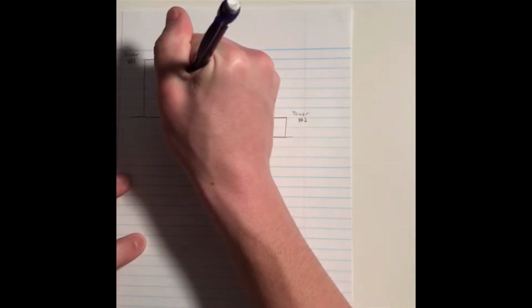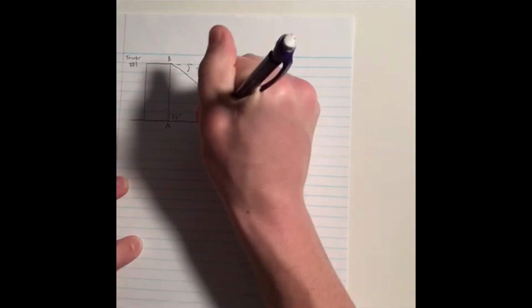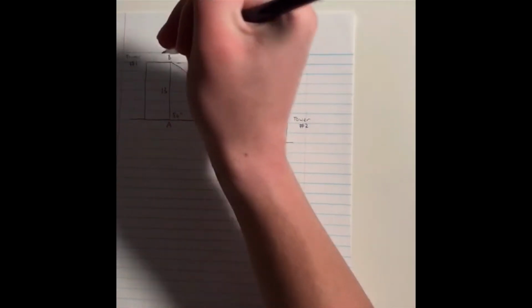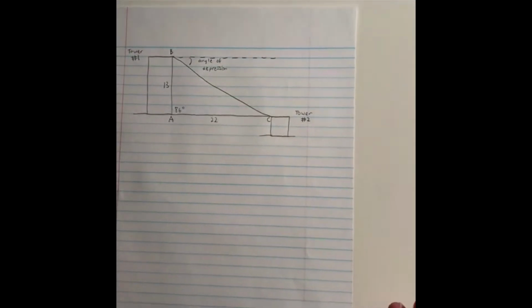With these dimensions, we will be able to solve the rest of the triangle by using side angle side, which will help us find the angle of depression as well.